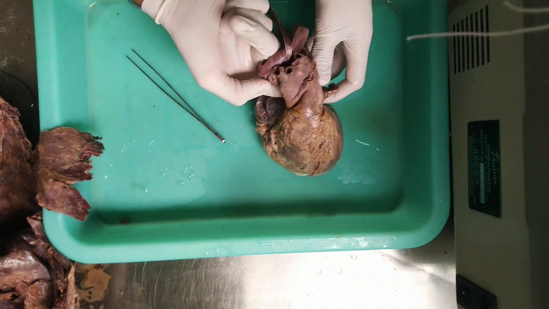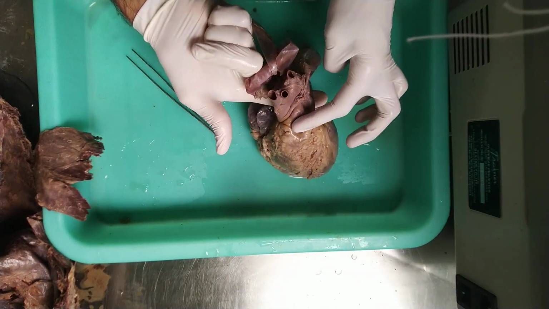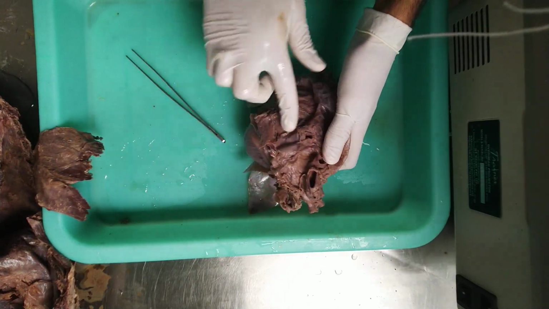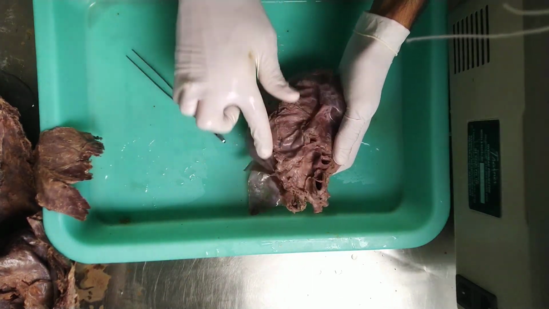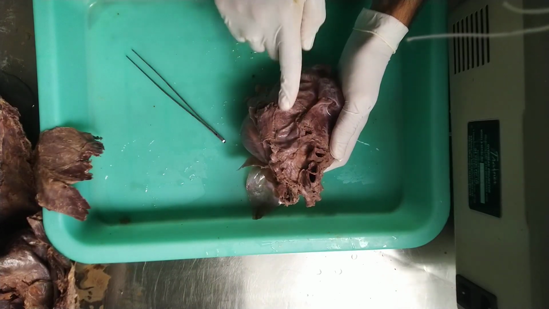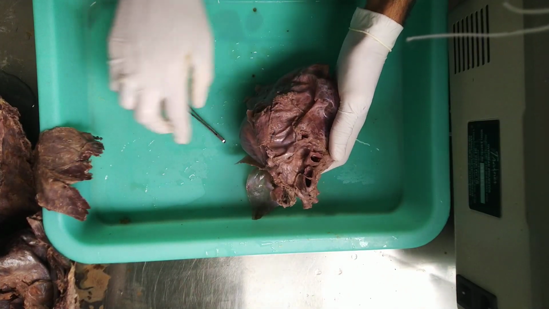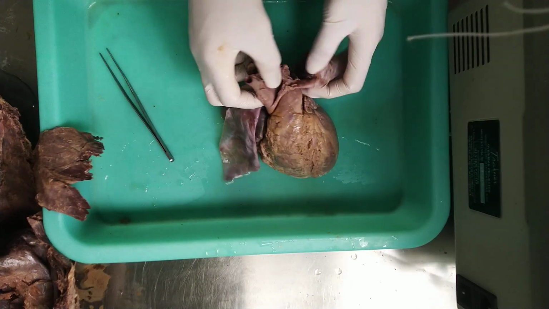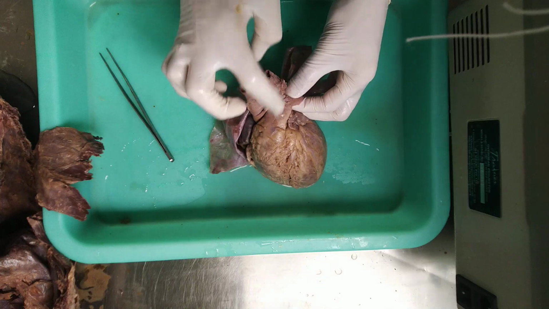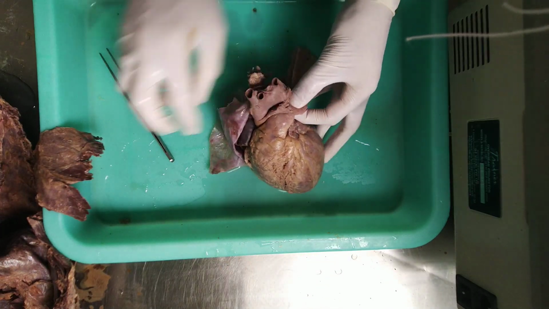Okay, so the transverse sinus is between the arterial ends anteriorly, venous ends posteriorly. The oblique sinus is here between the venous ends, superior vena cava, inferior vena cava, right and left pulmonary veins. And one more important structure is the ligamentum arteriosum, that connects the arch of aorta with the pulmonary trunk.